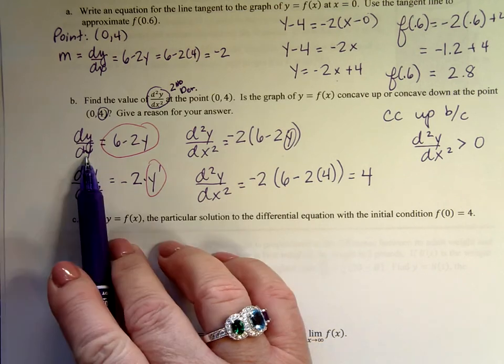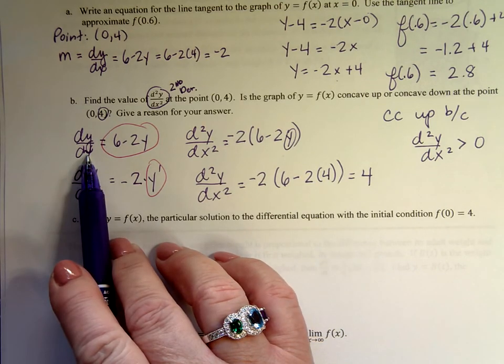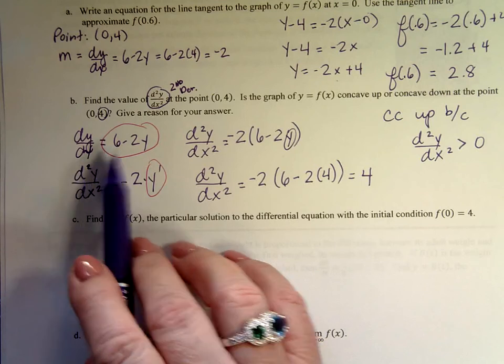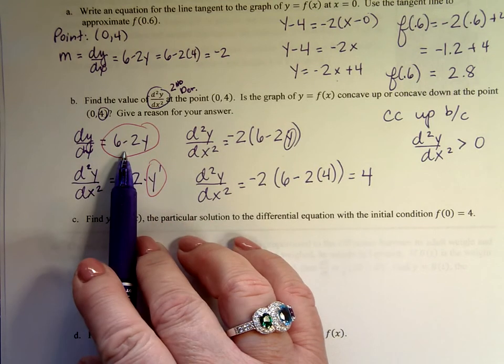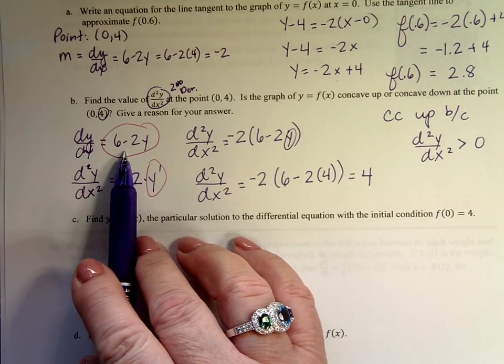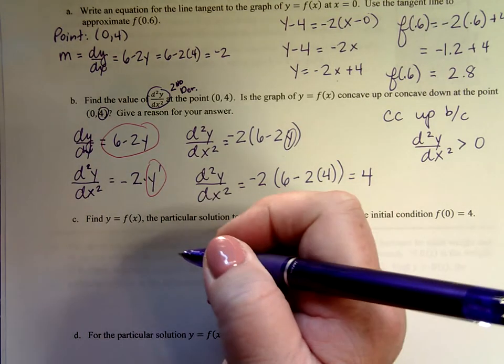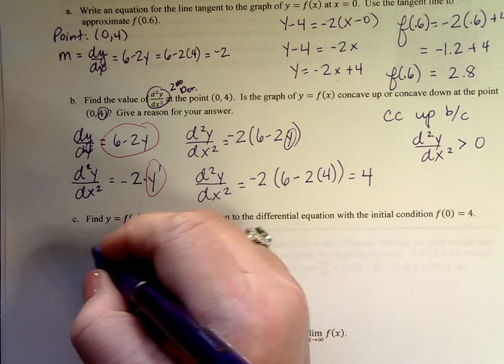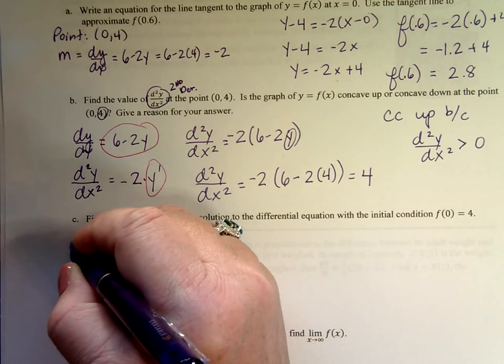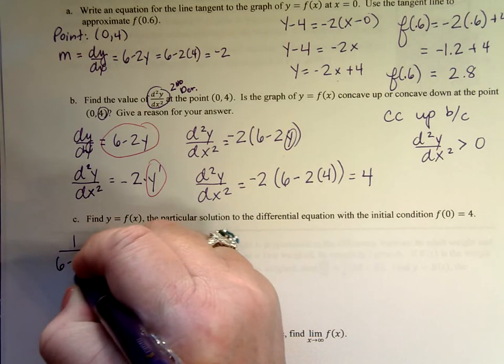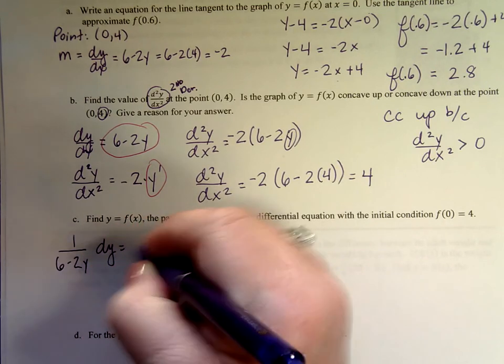I know I kind of have it off the screen at the top, but anyway, this is what it is. This is all one piece. I can't separate it. It only has a y value, so I know this is a little awkward looking compared to some of the ones we've done. But if I get the y to the left, it's going to be 1 over (6 minus 2y) dy equals dx. There are no x terms.